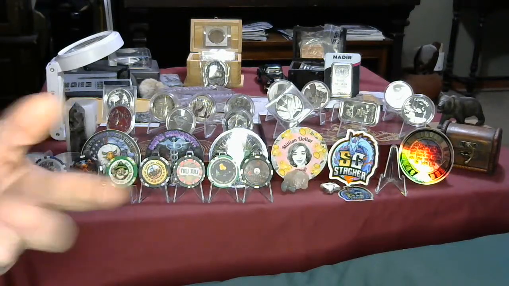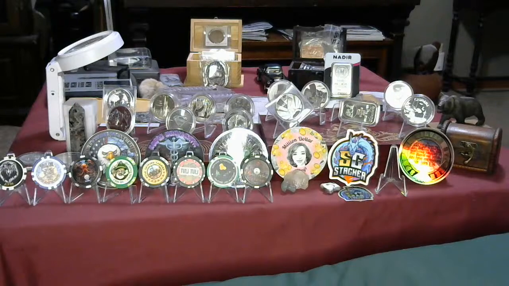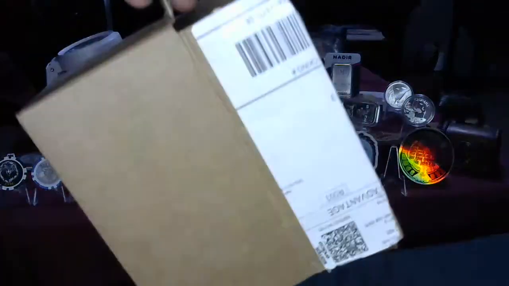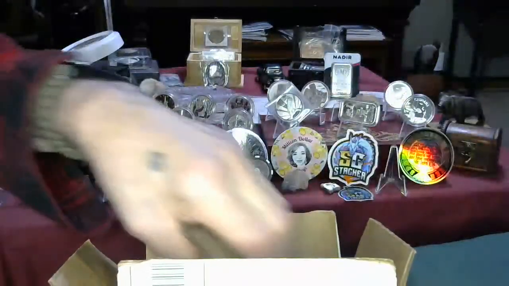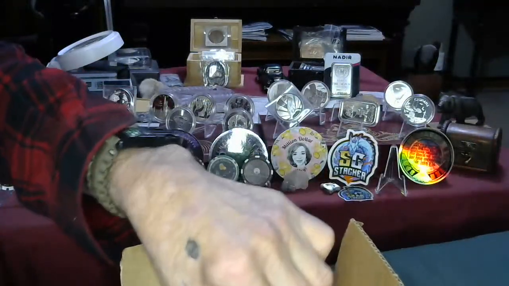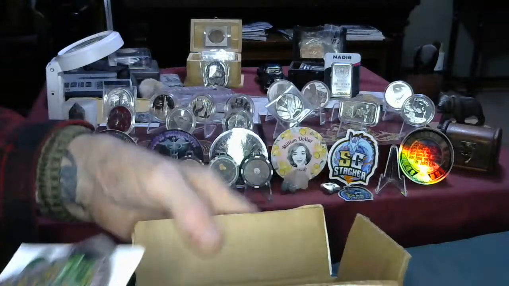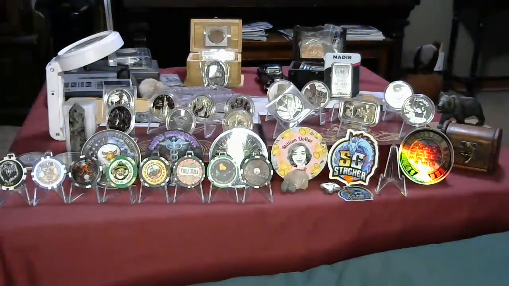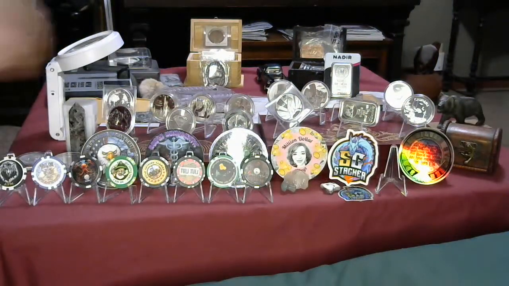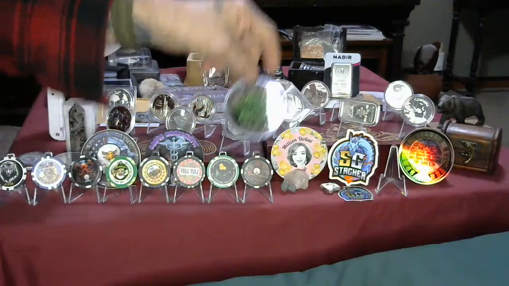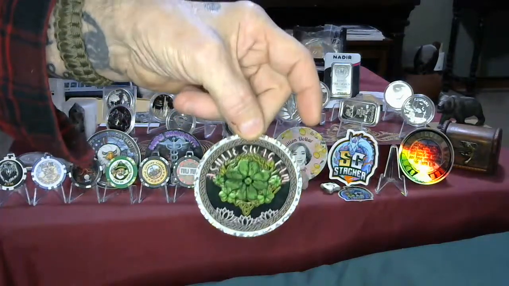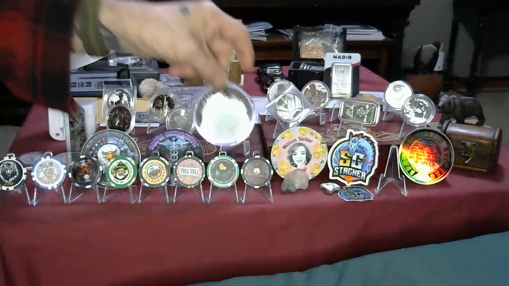It'd be great if you could send some stickers. If you look, I keep my stickers in this little box right here. These are all the stickers that I've gotten over the years. I want to show you something here, Swag. I have one of the Swag Fam stickers up here on the table.